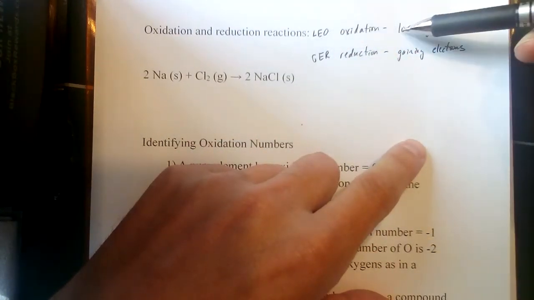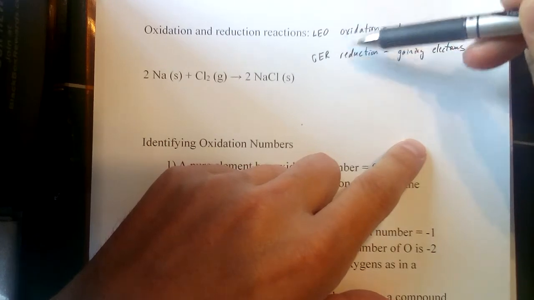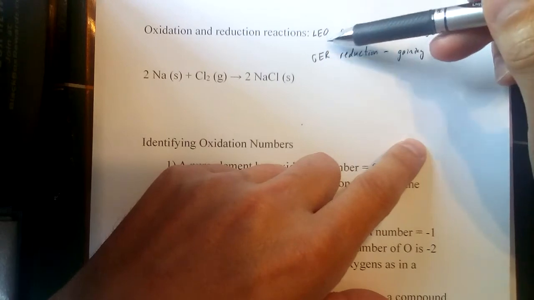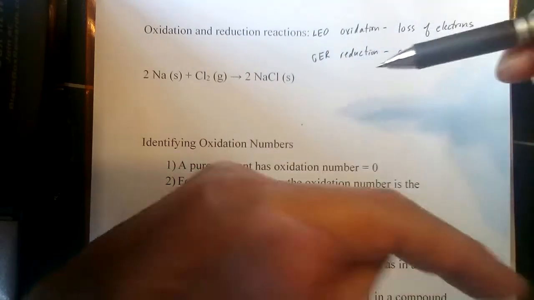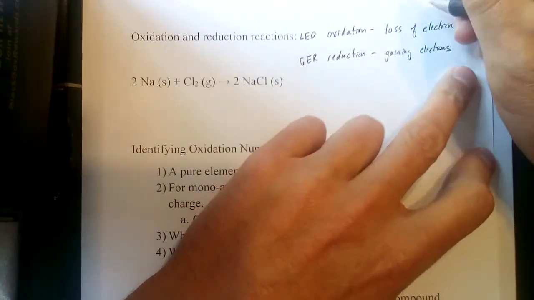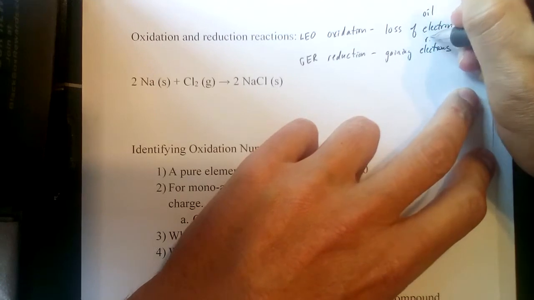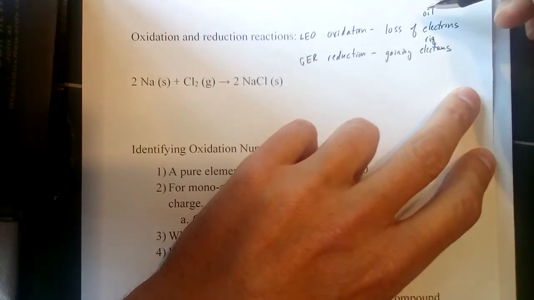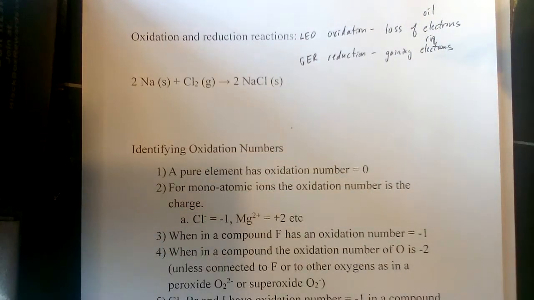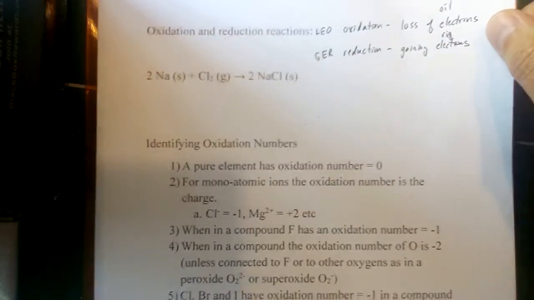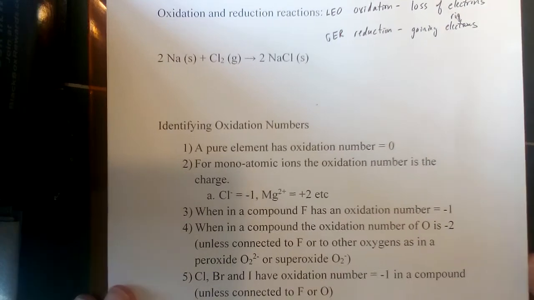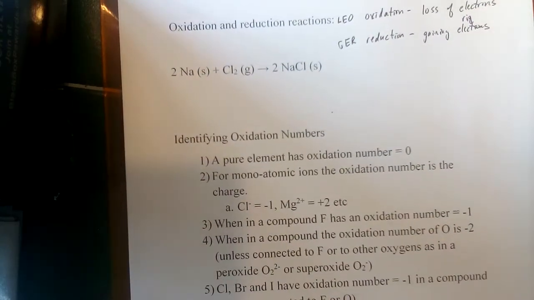So LEO means losing electrons is oxidation. GER means gaining electrons is reduction. So that might help you figure out which one you should call oxidation, which one you should call reduction. The other common technique I've heard here is OIL RIG, and this is very similar. Oxidation is losing, reduction is gaining, speaking about electrons. So either of those maybe will give you a good chance of making sure you identify the correct one once you've identified which species lost electrons, which species gained electrons.